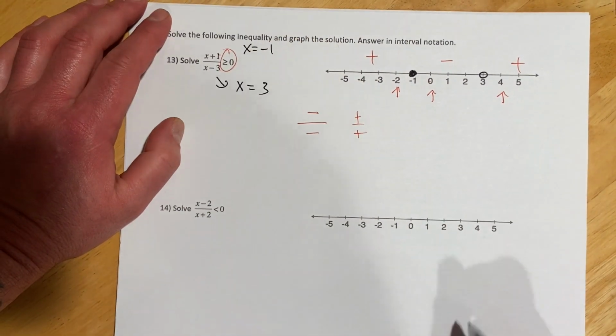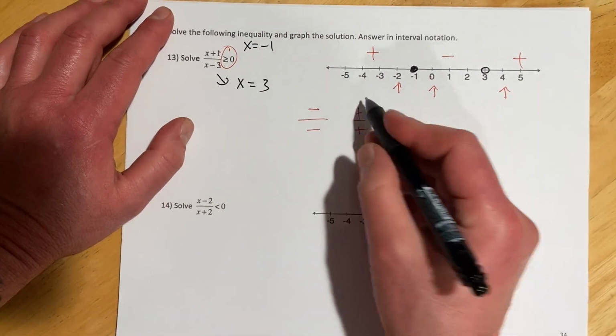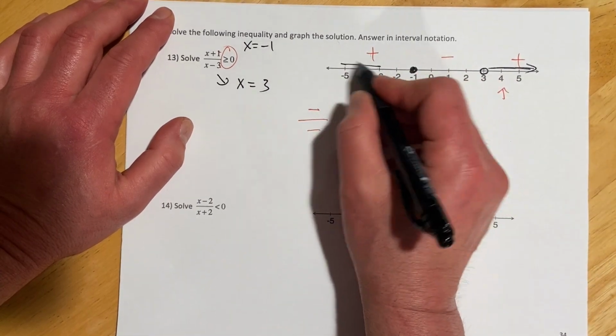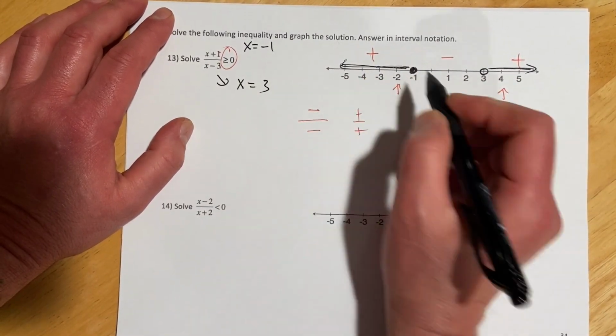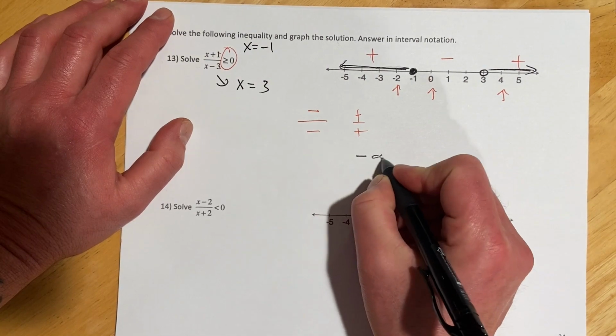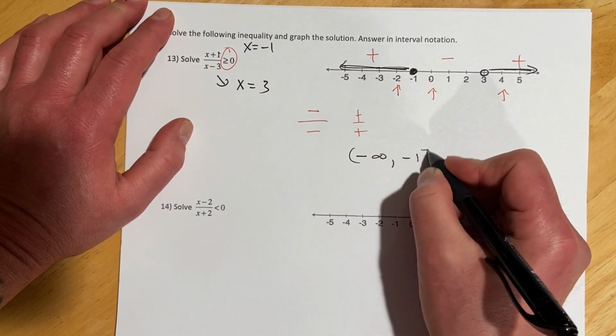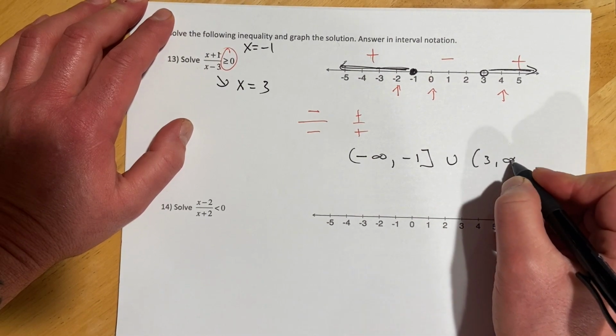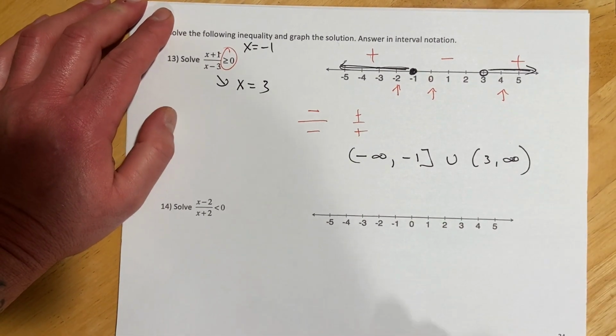Coming back here, I want the greater than or equal to zero, so that means I'm going to want these positive regions, and I want to be careful not to include that 3 because of the division. So in interval notation, we'd have -infinity up to -1, the bracket, union, and then 3, on out to infinity.